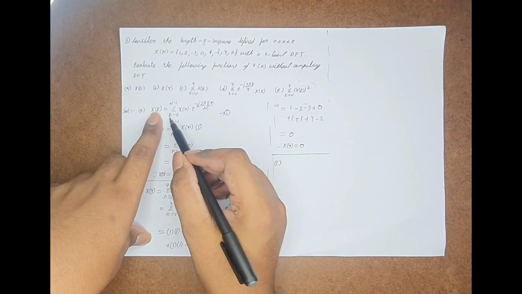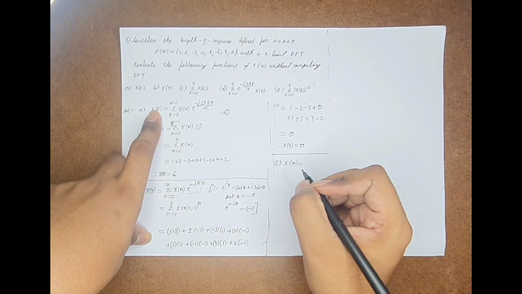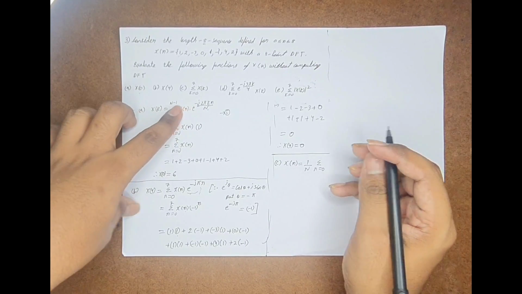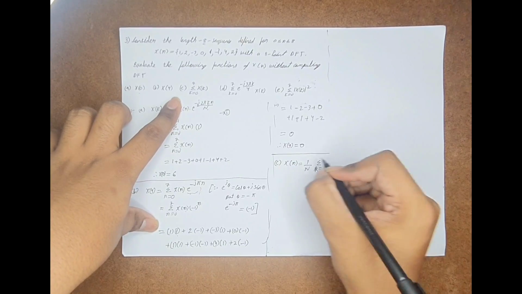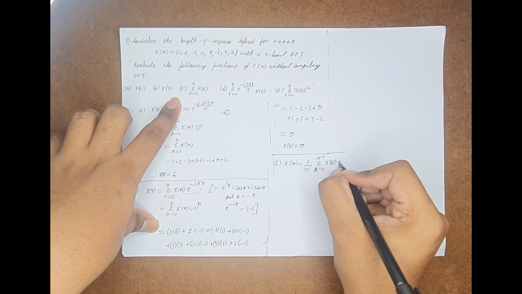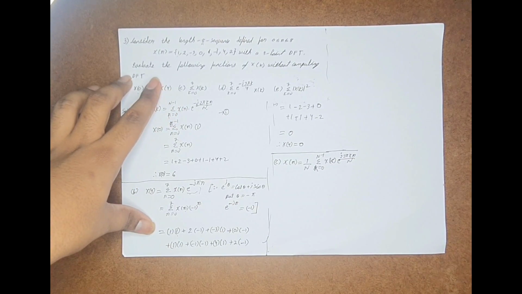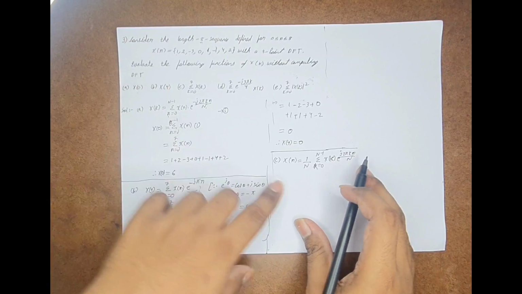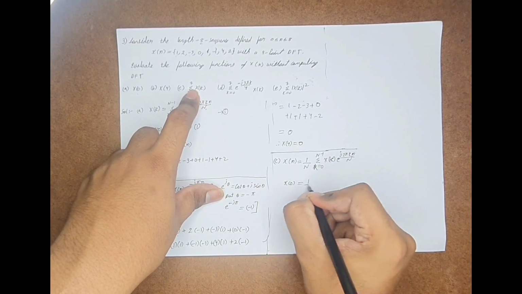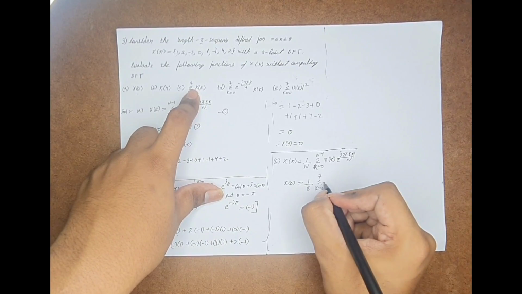We know that from equation 1, this is the DFT. What will be the inverse form, the IDFT x(n)? You need it from X(k), which is nothing but 1 by N sigma k equals 0 to capital N minus 1 of X(k) e^(j2πkn/N). This is the IDFT formula, right? Correct? Now replace small n by 0. Then we have small x(0) is nothing but 1 by capital N, which is 8, sigma k equals 0 to 7 of X(k).